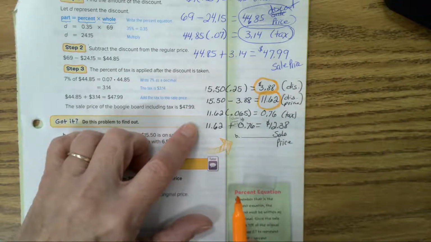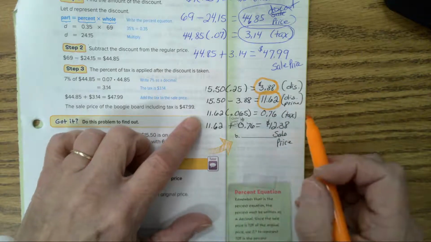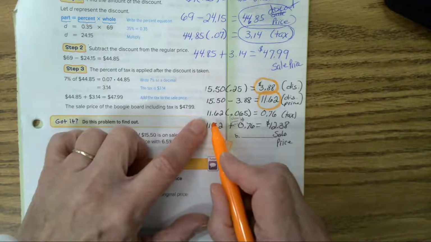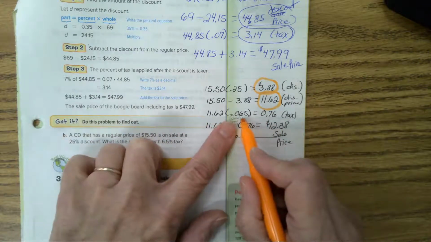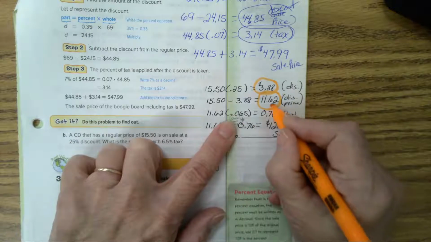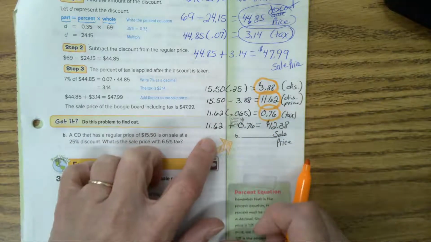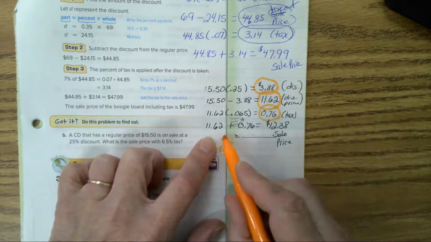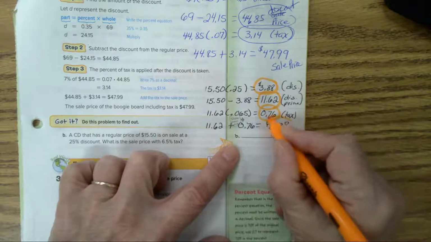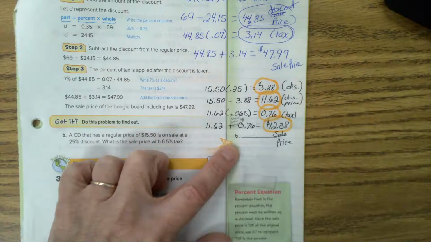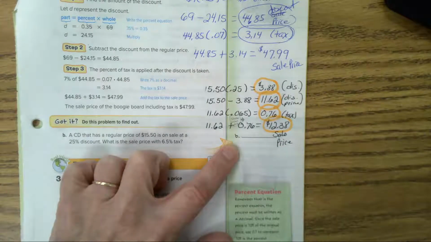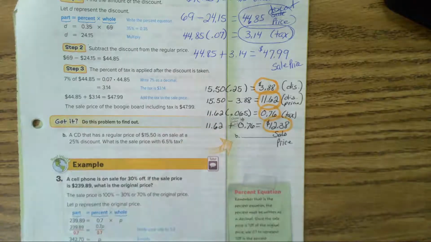Oh, fewer. Now the tax, you take $11.62 times 0.065. Your tax is 76 cents. You add your tax to your discounted price and you get $12.38. How many of you had that? Are we going to have to round down the tax? You have to round it to the pennies when you're dealing with money, yes.